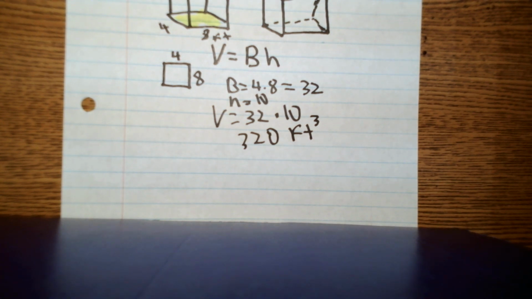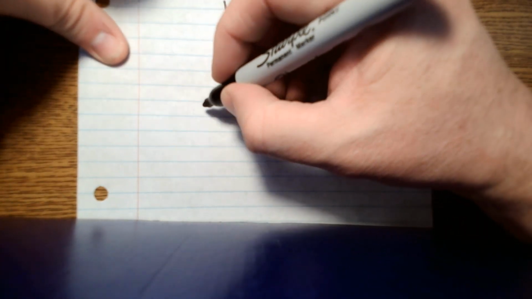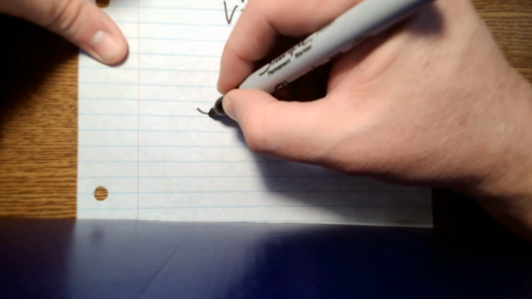All right, the next thing we need to do on this is look at cylinders. I don't want to learn a new formula for cylinders. That seems silly. If I can get by with one formula, why would I need two? So we're going to do a cylinder here. I'll just scoot so we have room.